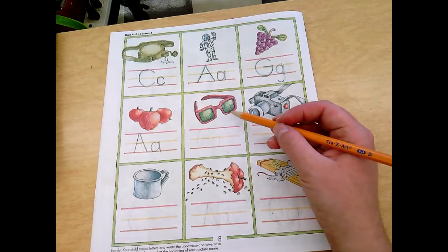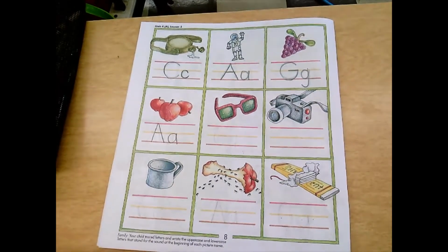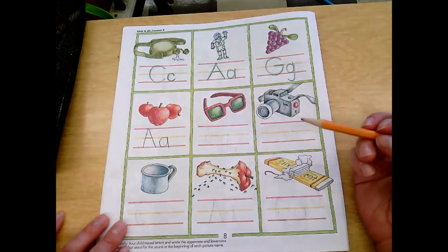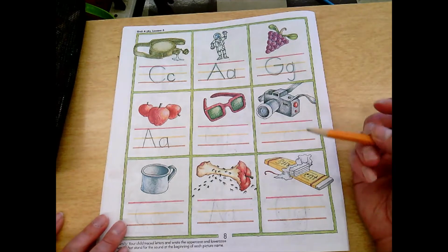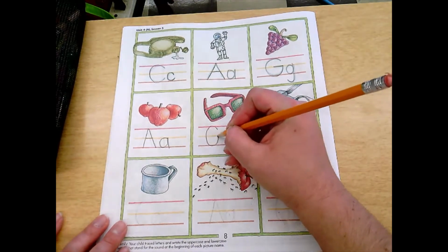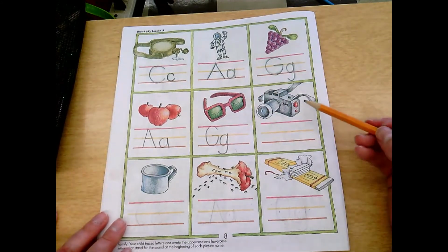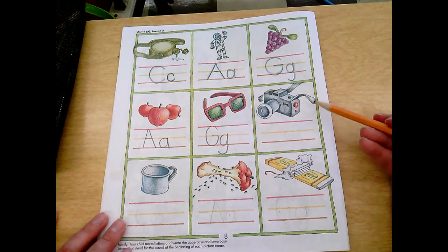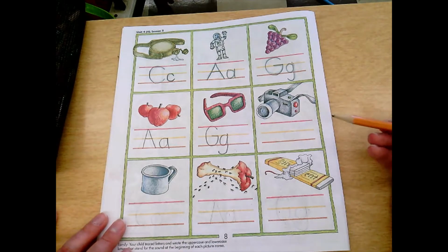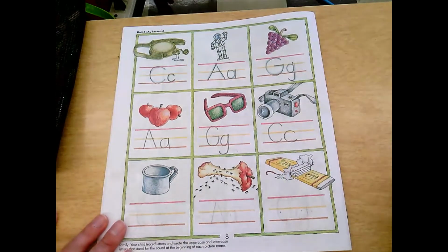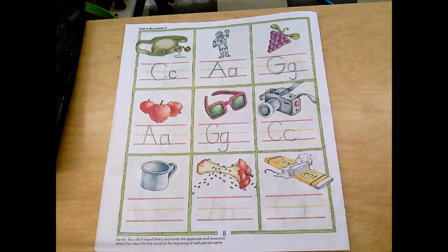Say glasses. What do you hear at the beginning of glasses? Write it down. Did you write down the letter G? Good. Say camera. What do you hear at the beginning of camera? That's the letter C. Uppercase and lowercase. For the last 3, I would like you to try them all on your own.